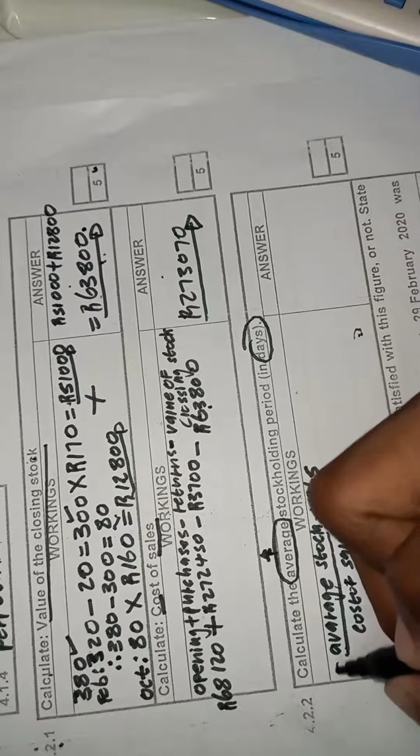So for average stock, we take stock from last year plus this year over 2. I'm going to do the average stock over here on the side. Let's start with the stock for last year, meaning the opening stock.